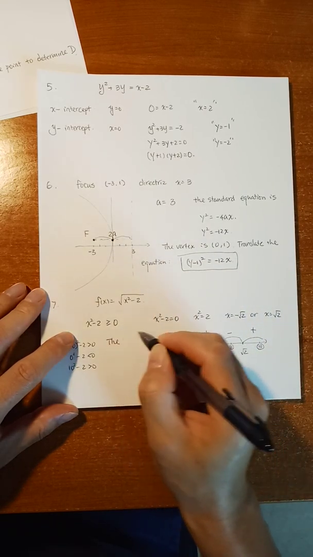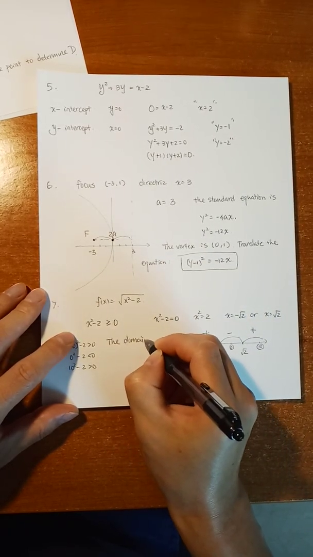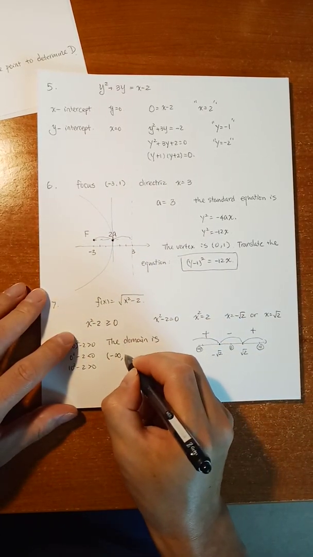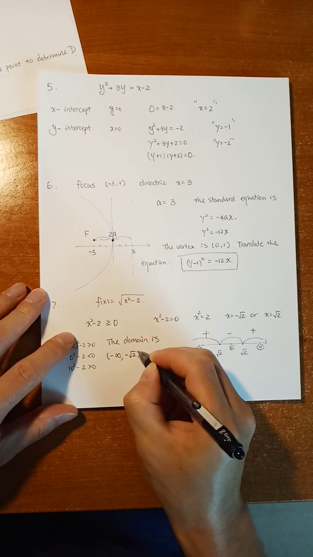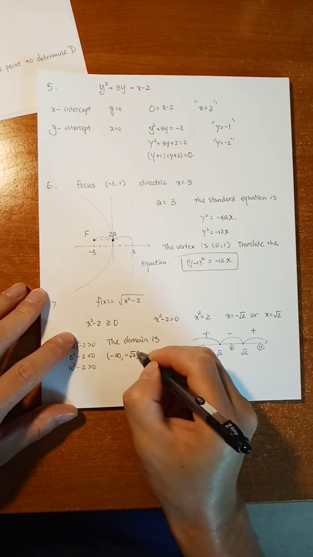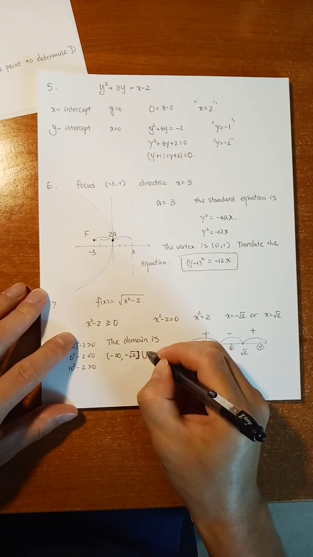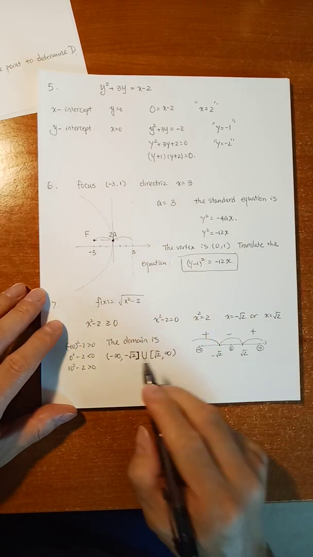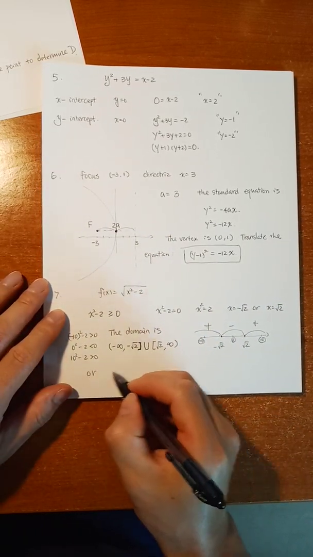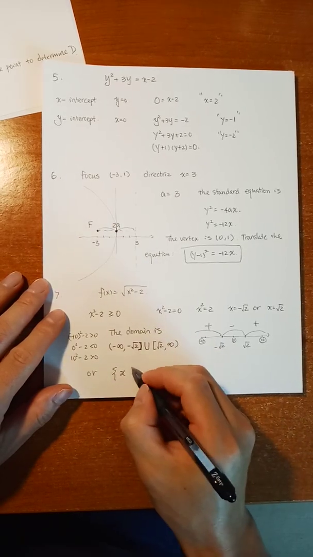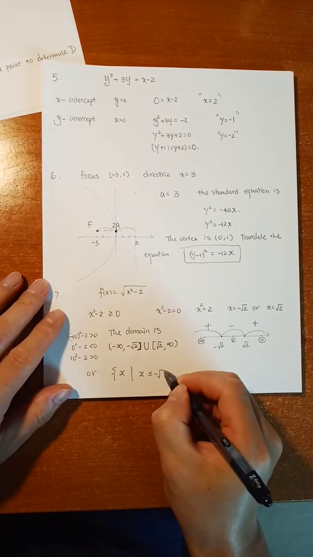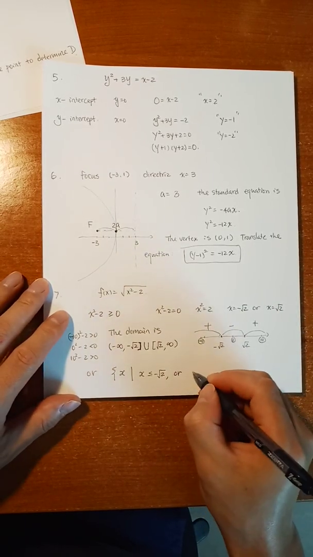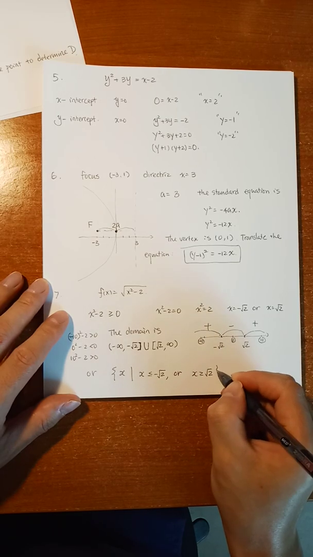So the domain is, you can write negative infinity to negative square root of 2, with a bracket because it includes the equal sign, union positive square root of 2 to positive infinity. Okay, so this is the right way. Or you write it like this: x is less than or equal to negative square root of 2, or, be careful, this word is very important, or x is greater than or equal to positive square root of 2.